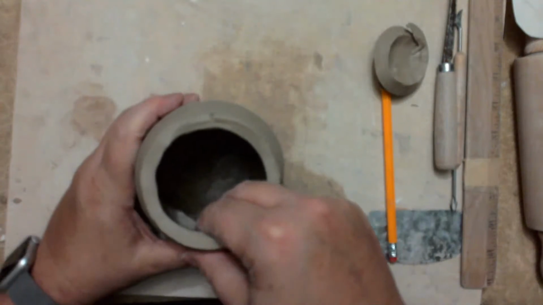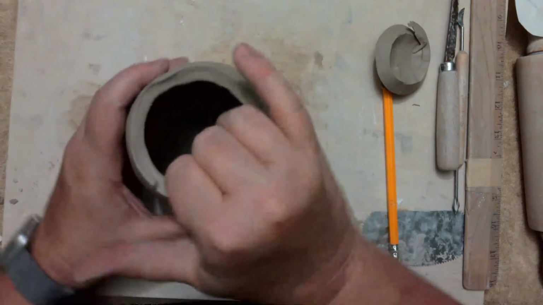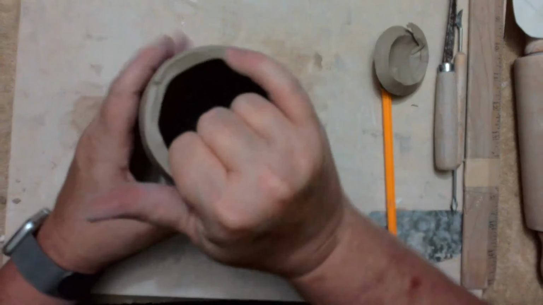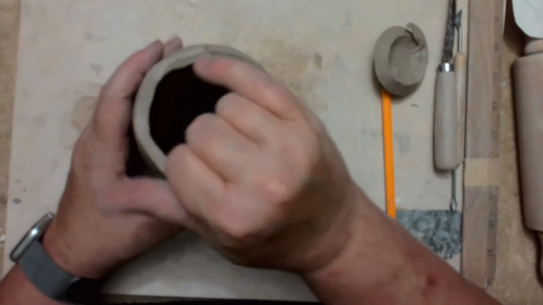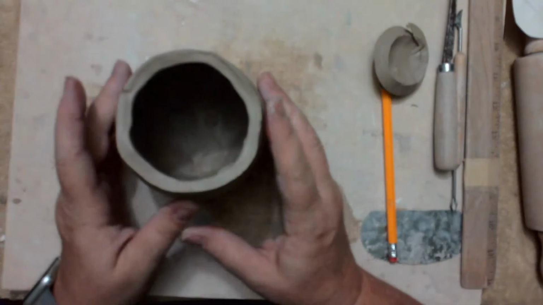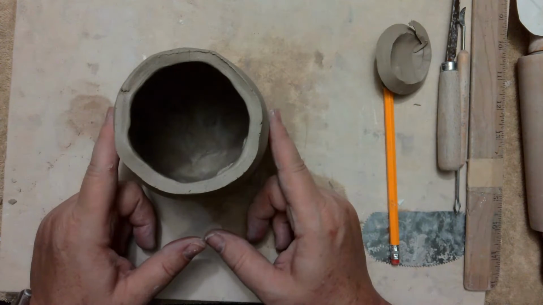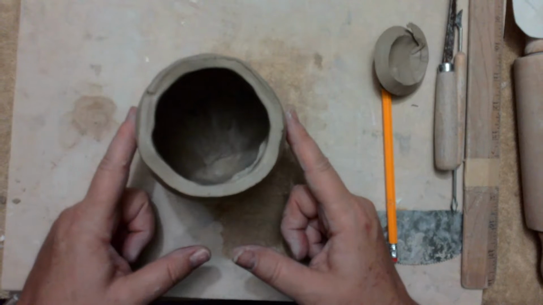I want them to reach the height of about 5 inches tall, so that once they're fired and they've shrunk, they still have a good almost 4.5 inches or so of height. And then I tell them somewhere between 3.5 and 4 inches at the widest point, which might be at the rim, but it also could be down here at the belly.